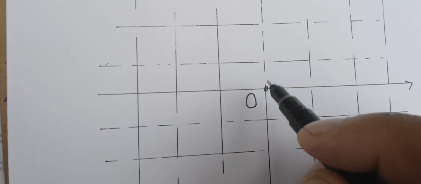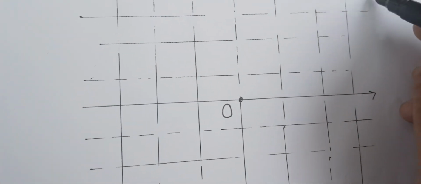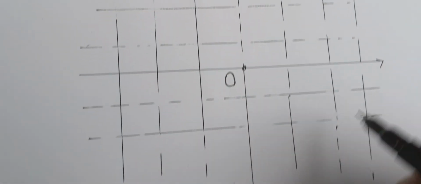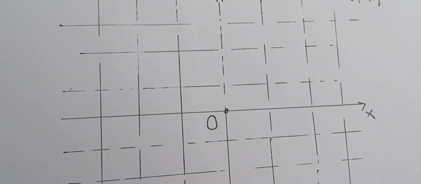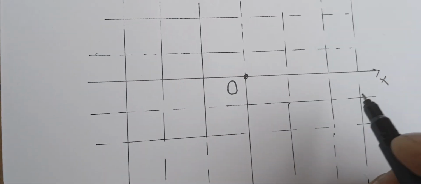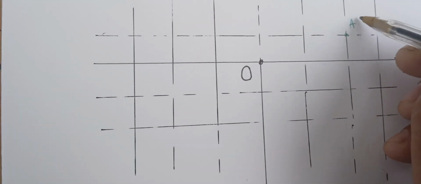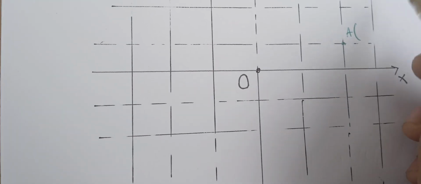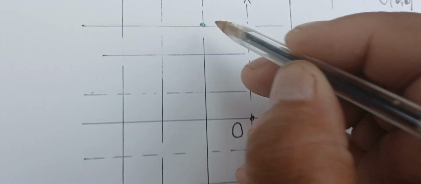Okay, let's base our coordinates on O that has 0, 0. So O has 0, 0. Let me make it bigger. And let's call this one the x-axis, and this is the y-axis, okay? And for the measure of distances in Euclidean geometry, we used the following. If we are given 2 points, let's have this one A, and we assume that it has coordinates x1, y1, and this point B that has coordinates x2, y2.